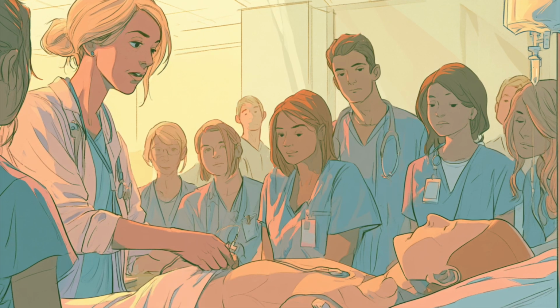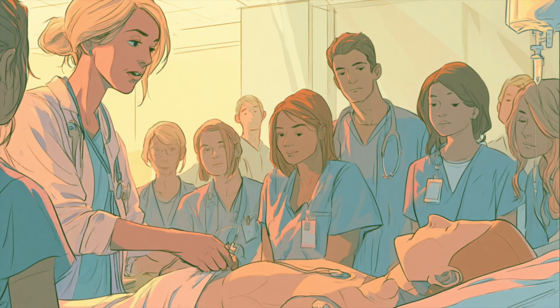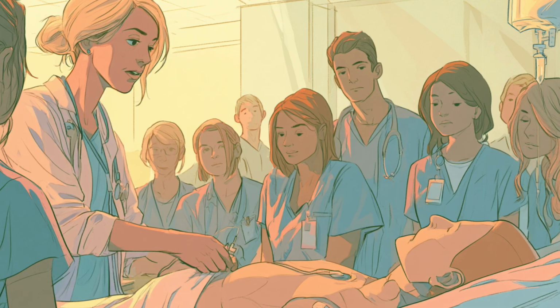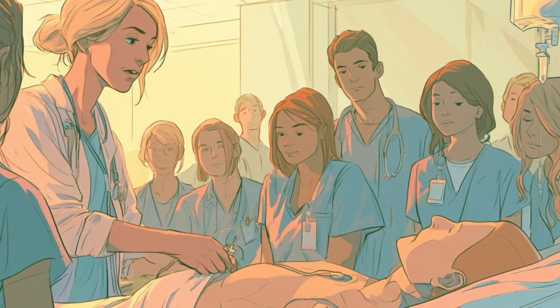For both medications, teach patients not to drink alcohol. Alcohol can increase sedation, dizziness, impaired judgment, and breathing risk. Teach patients to avoid driving or operating machinery until they know how the medication affects them.